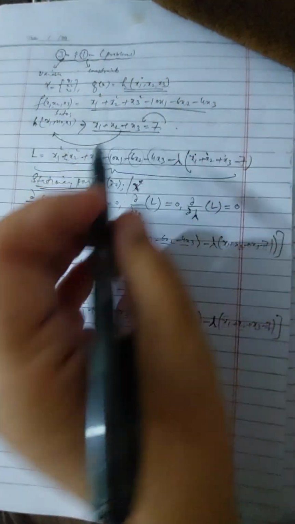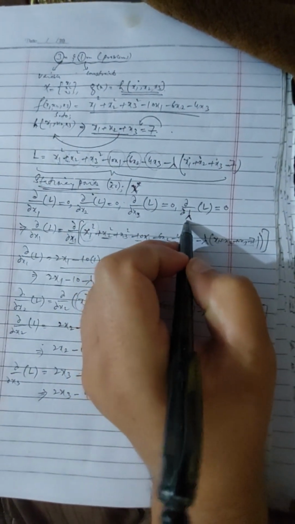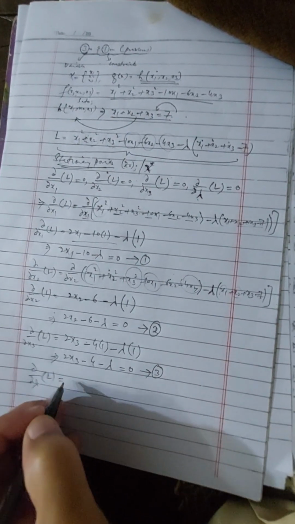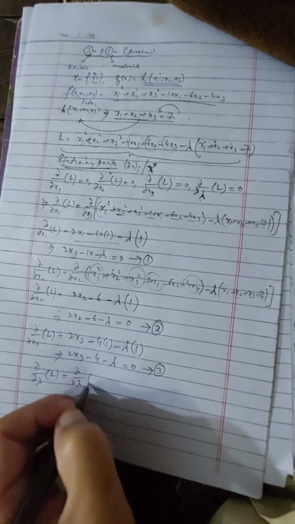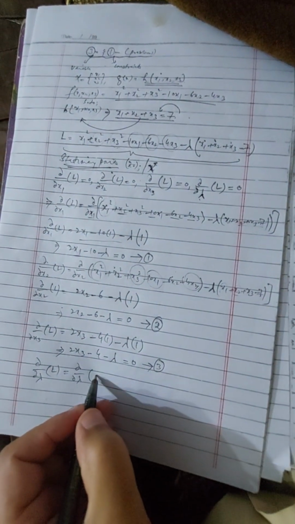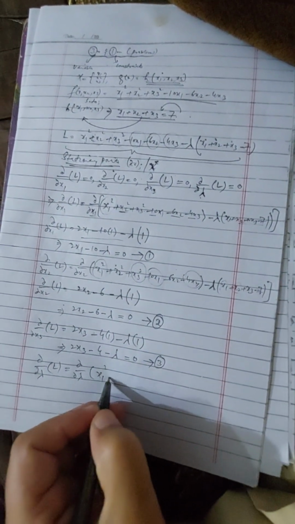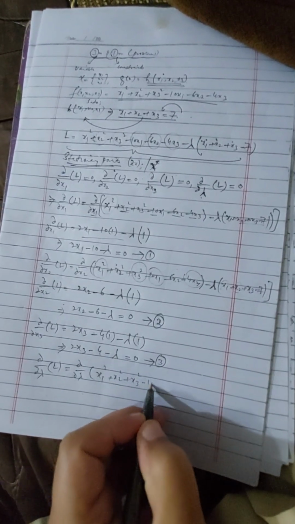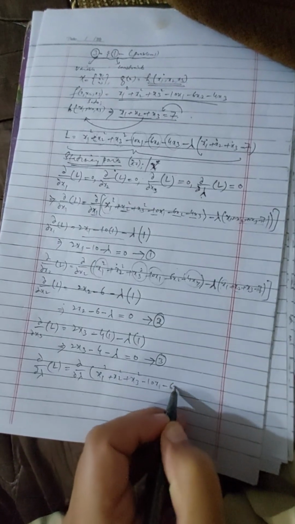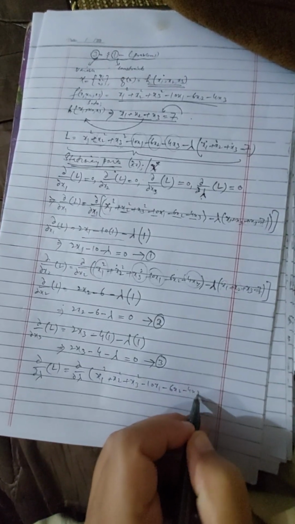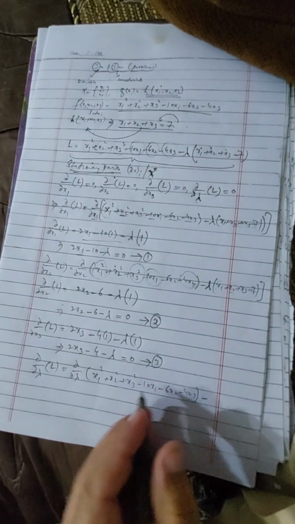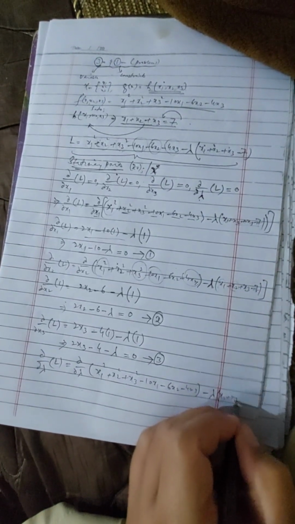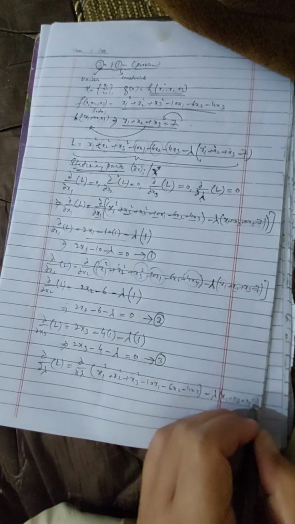Now we take the partial derivative of L with respect to lambda. Now d by d lambda of L is equal to d by d lambda of the main function minus lambda into x1 plus x2 plus x3 minus 7.